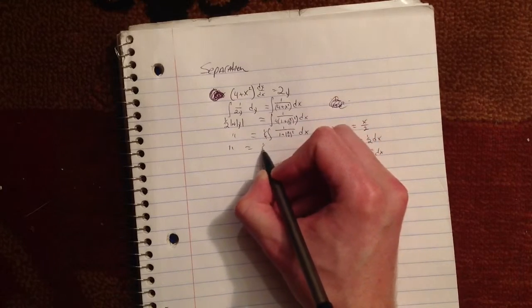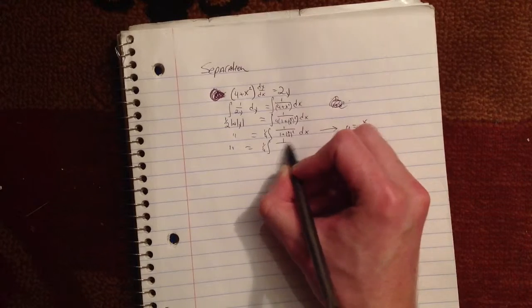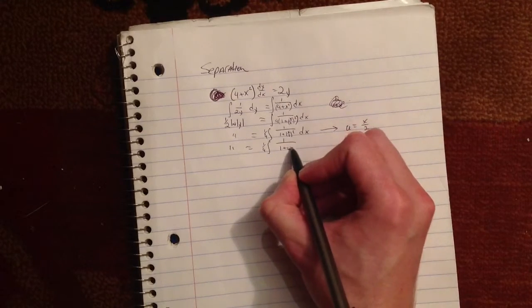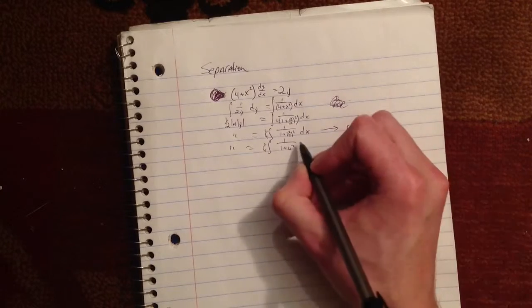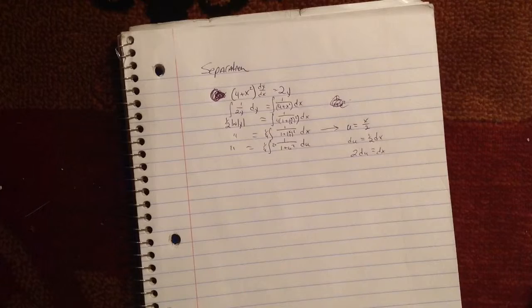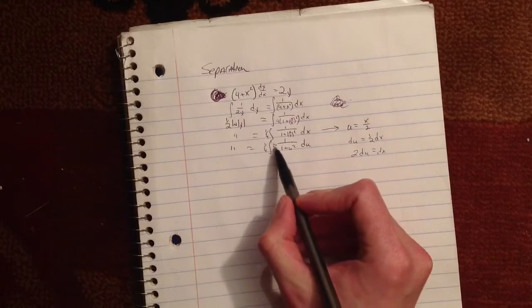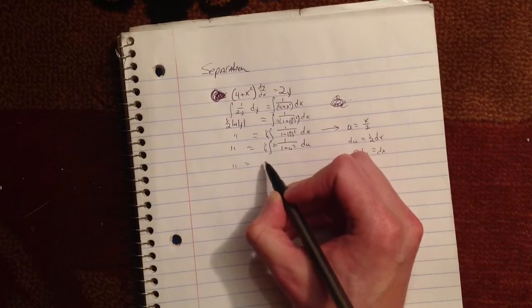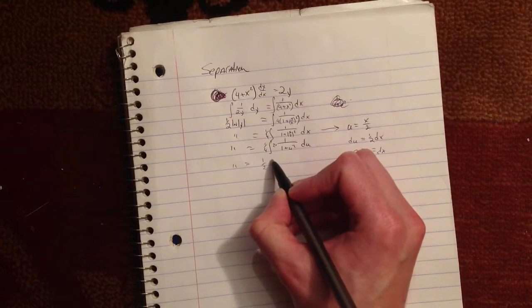So just to show you exactly what's going on here, when we substitute all the u's in, and then 2 times that. Okay, so you can factor that out, and that will give you 2 over 4, which is 1/2.